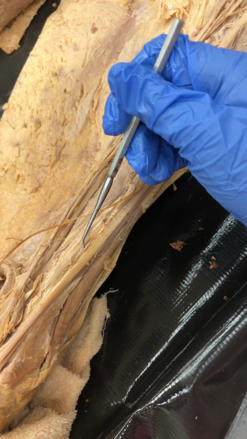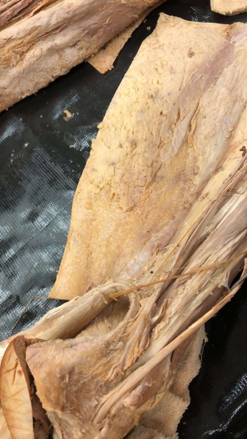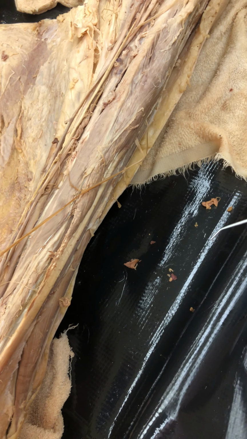Two of the lateral leg muscles here, fibularis longus and fibularis brevis, can also be appreciated on the lateral aspect. So fibularis longus and then fibularis brevis, slightly deeper to that.